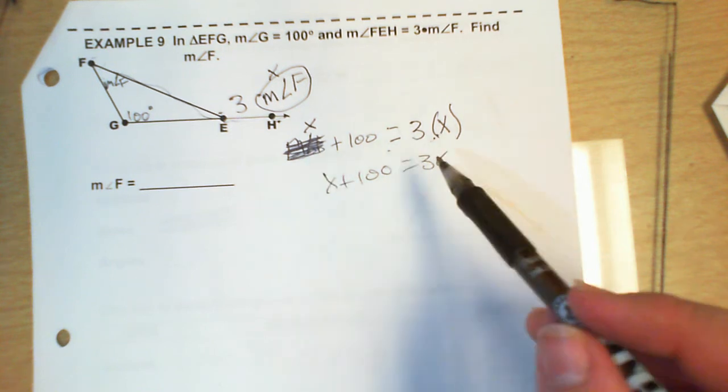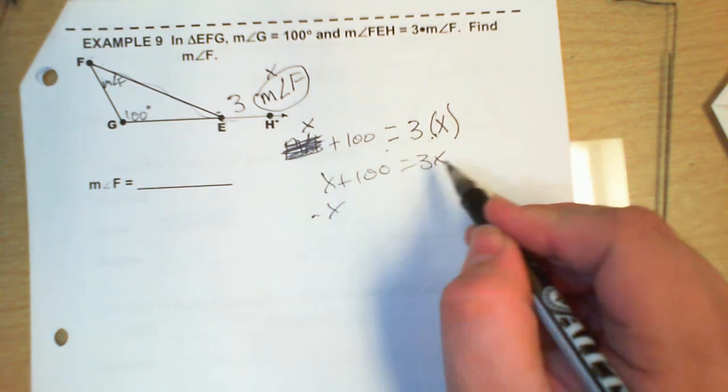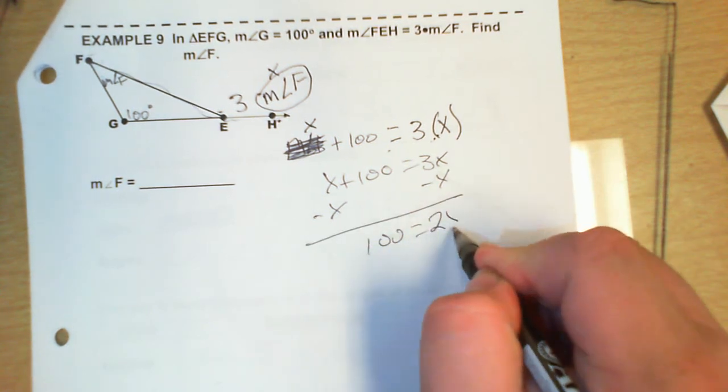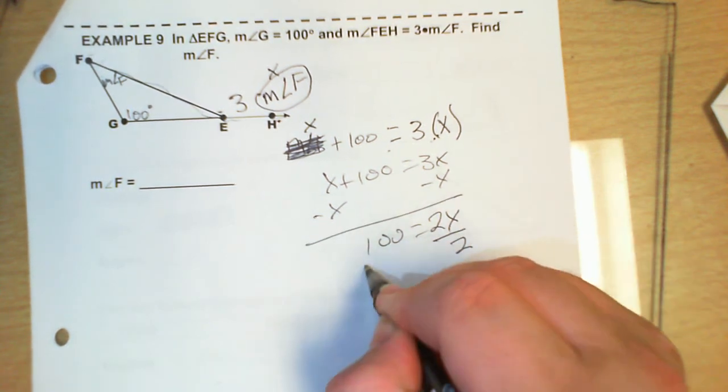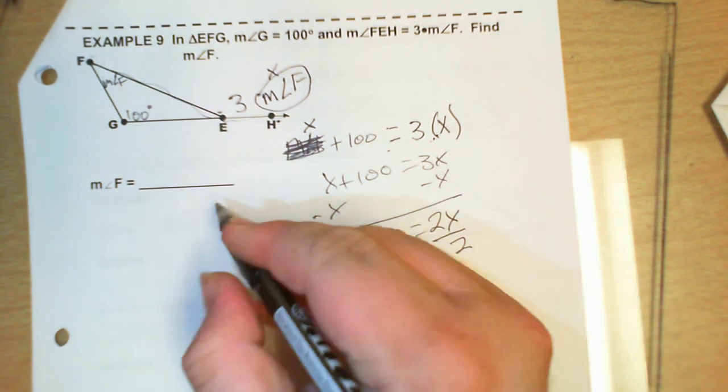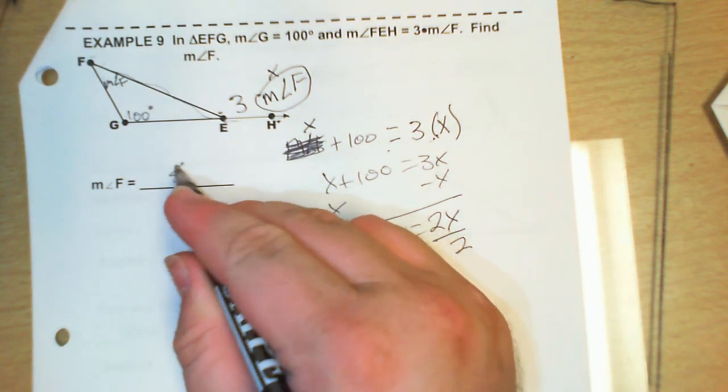Now what I'm going to do is subtract X. Then I'm going to divide by 2, and this equals 50 degrees.